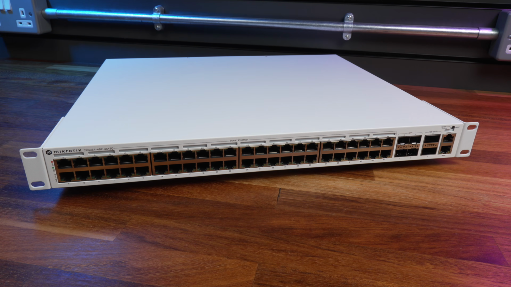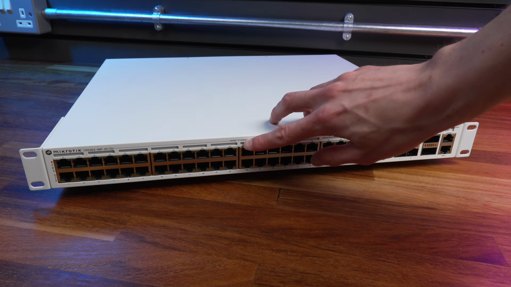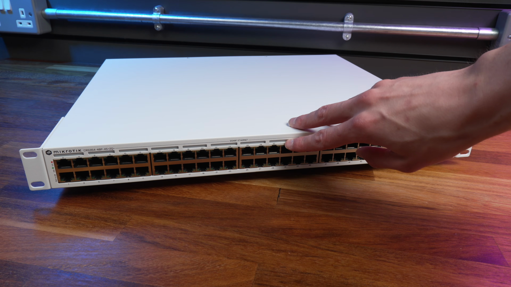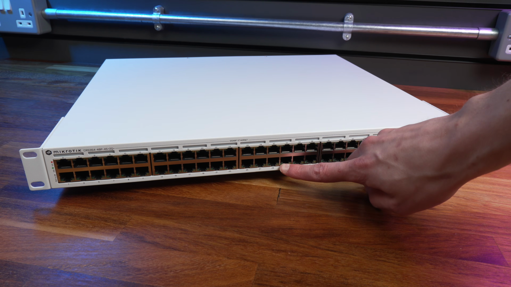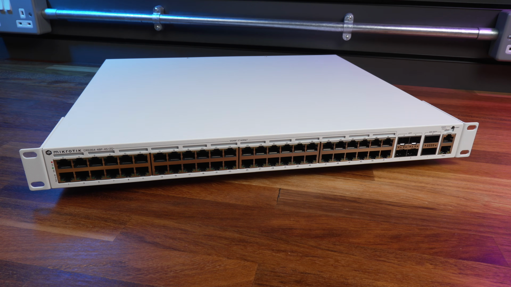Then as for the rest of the switch, we have a bunch of link activity LEDs for all the ports, and then above them we have these windows that contain arrow-shaped LEDs that indicate the PoE state of the ports below them. They aren't the best looking things in the world since the light does tend to bleed between adjacent LEDs, but they do work.